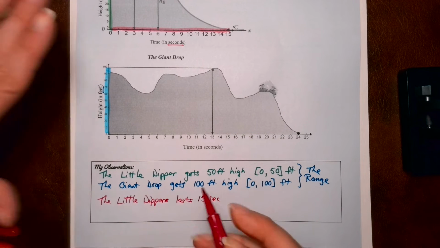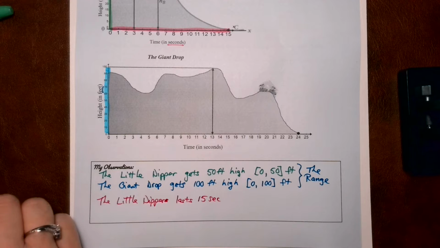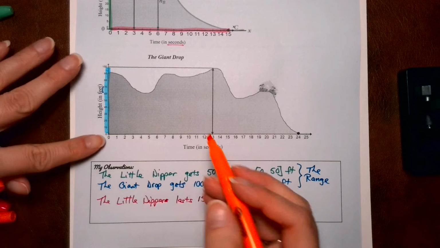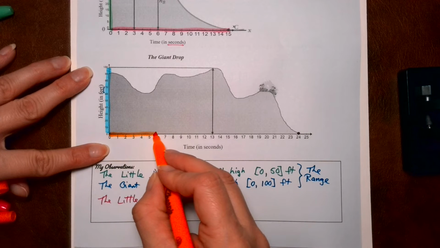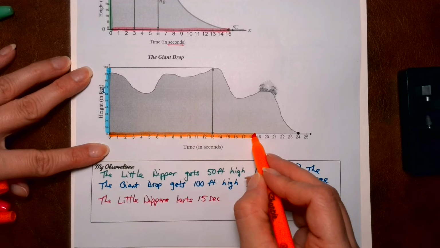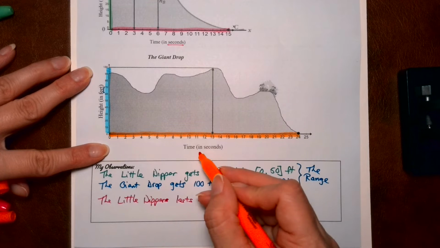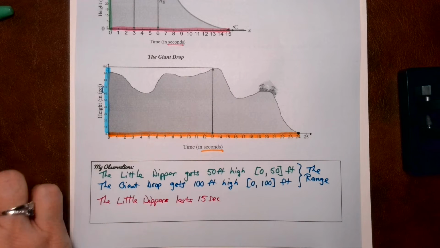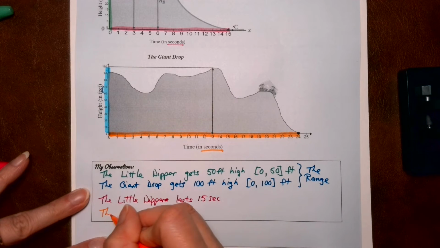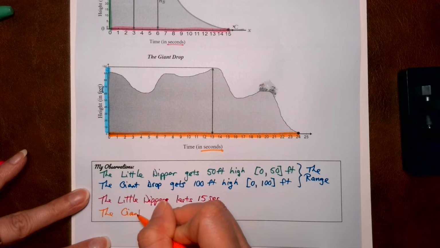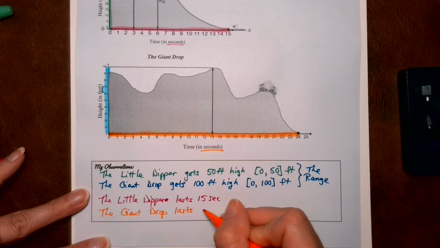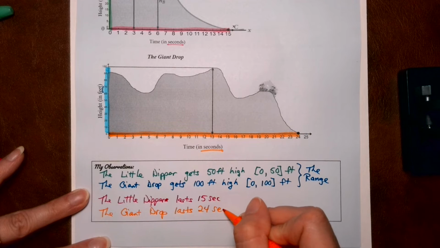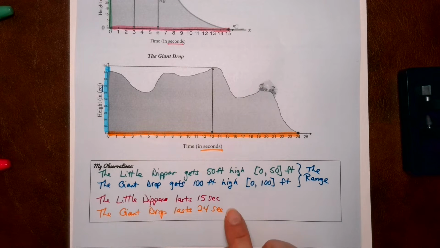It's just a dipper. How about the giant drop? How long does that roller coaster last? This is a bigger roller coaster. So it starts and the ride goes all the way until 24 seconds. So let's write that down. The giant drop lasts 24 seconds.